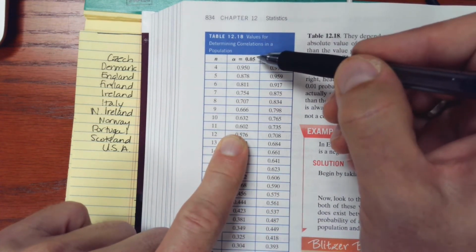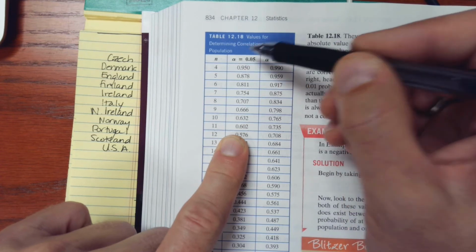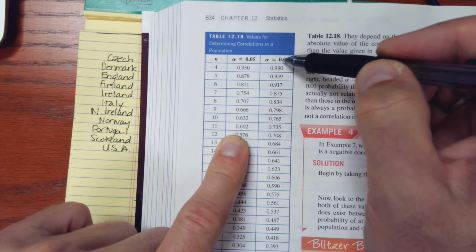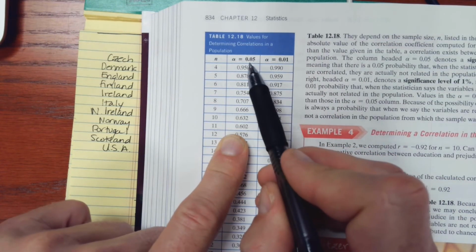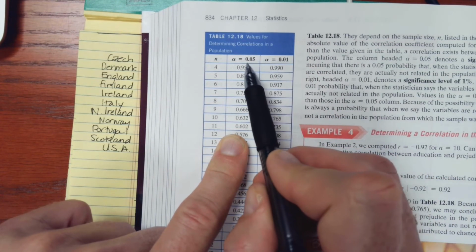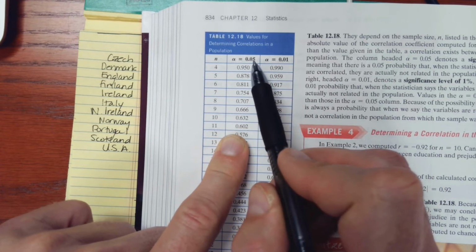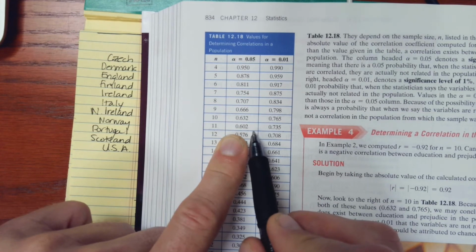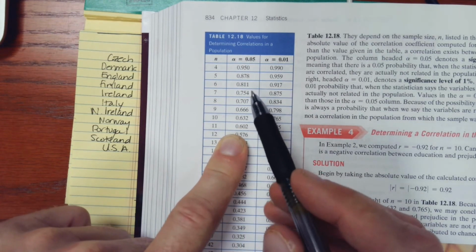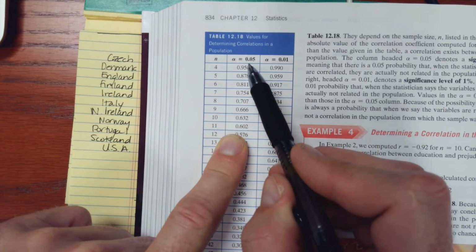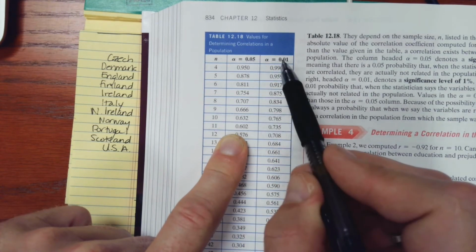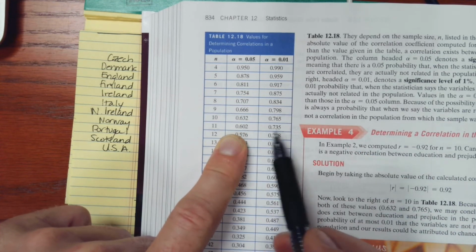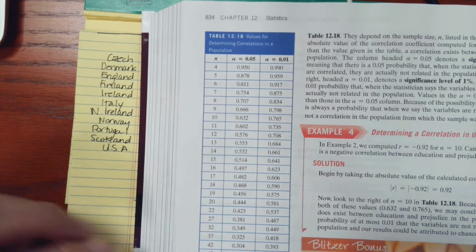In the column headers, one says the Greek letter alpha equals 0.05, and the other says alpha equals 0.01. This would correspond to 5% and 1%. These are the chances that there is no correlation in the population, even when it looks like there is one from the sample. So this is basically the likelihood that we could be wrong. There's a 5% or a 1% chance when we say that there is a correlation. So let's see.